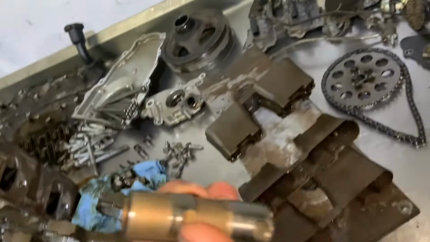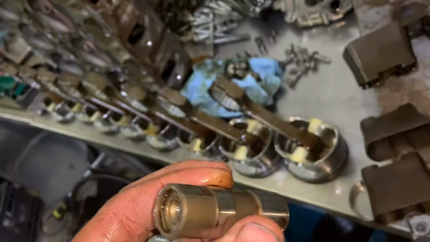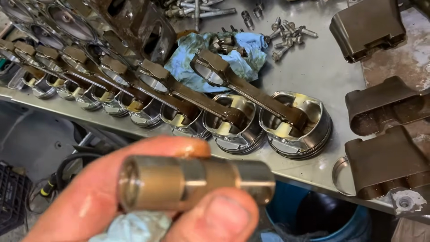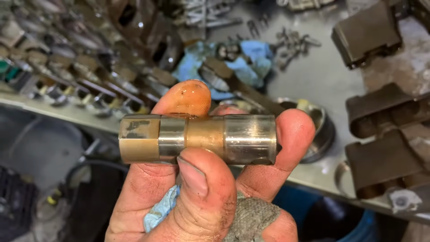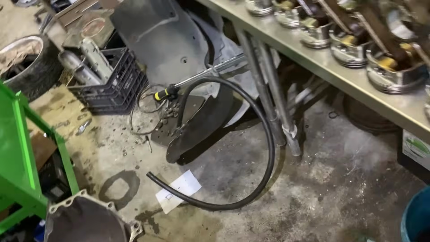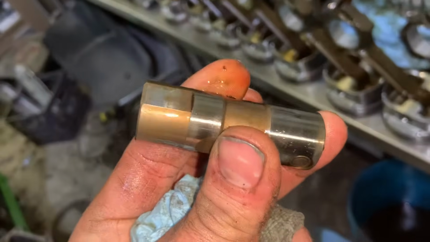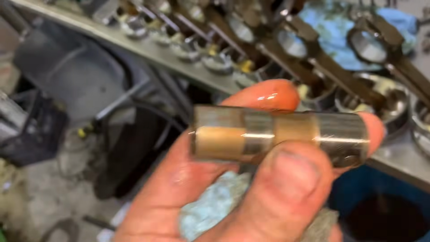I have seen a couple over my lifetime, but not many. If you have a lifter that's going tick, tick, tick, tick, tick, tick, tick, and it's not an exhaust leak, and you're sure it's a lifter, let's talk about it. It's probably not a lifter. So I bought a 2004 Silverado 2500 HD from a friend who said, I don't want this, it's got a bad lifter, it's gonna be a lot of work.